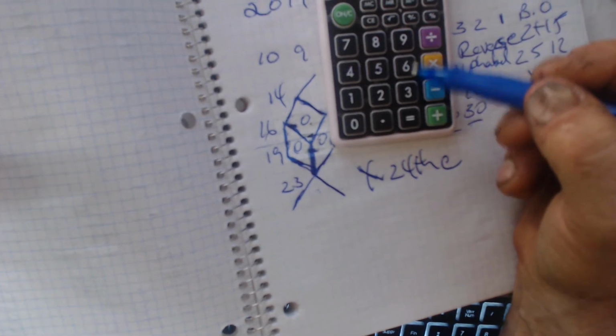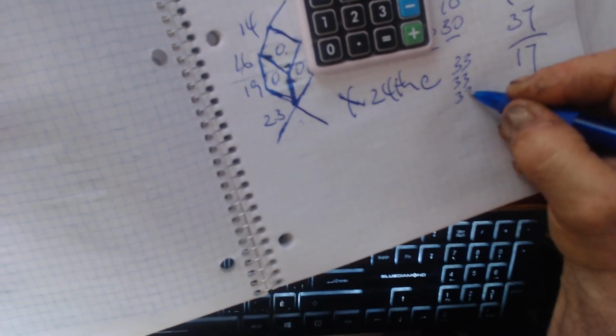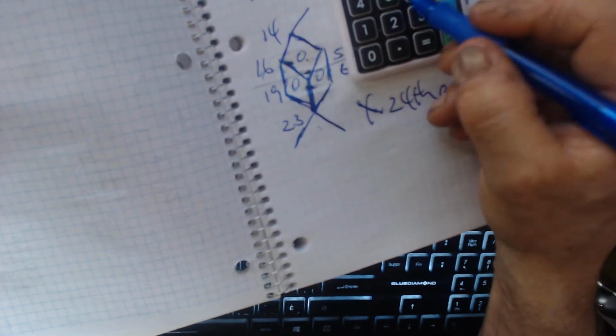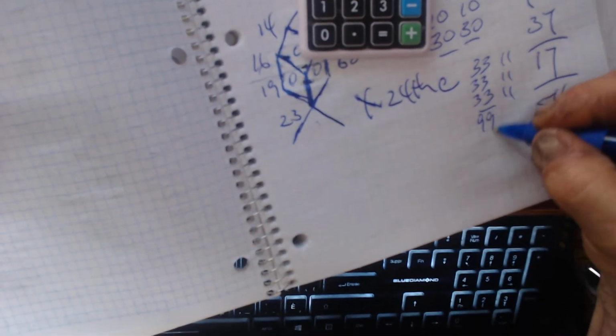3, 3, 3, 3, 3, 3. Here, it's one difference, 1, 1, 1, 1, 1. So it's 1, 1, 1, 1, 1, 1. So this is 99, and this is 33.